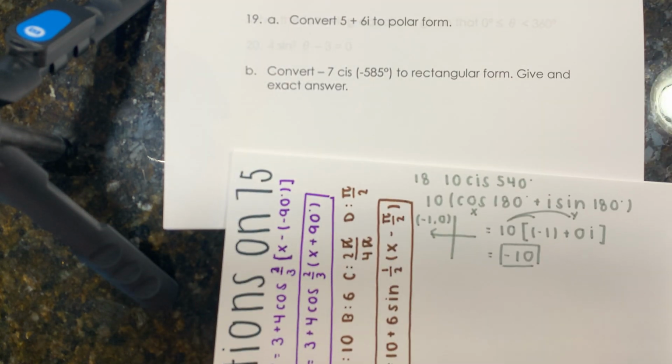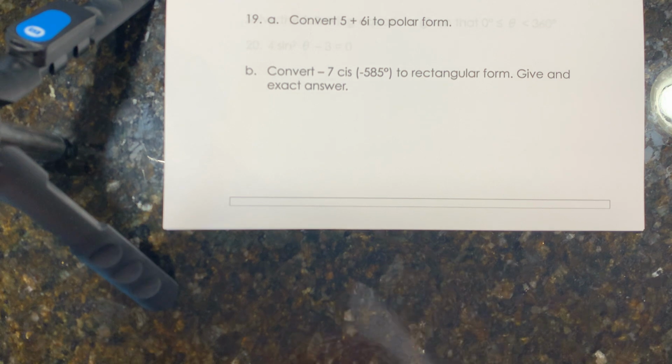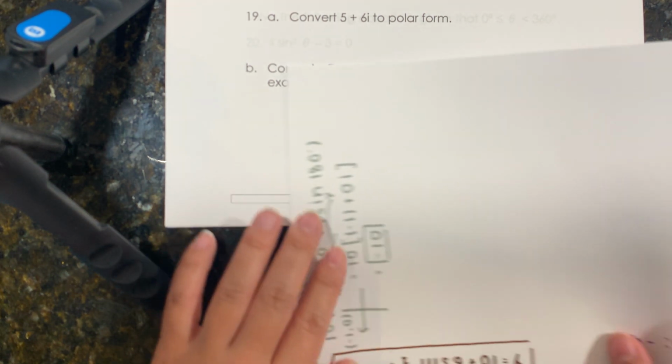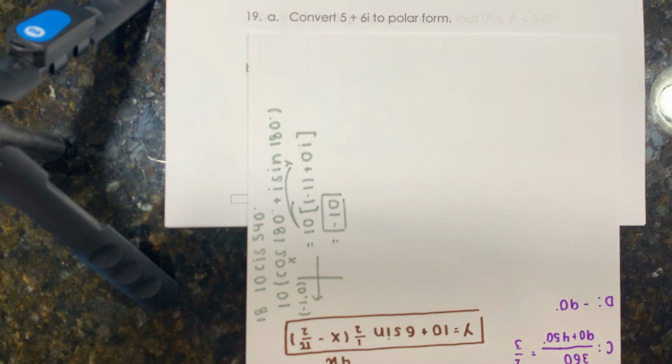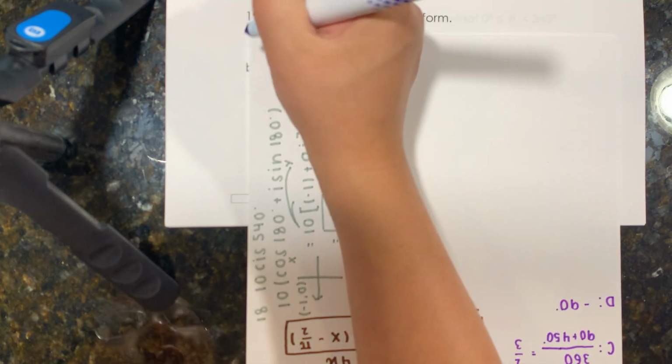Now on to number 19, where we are going to start with A. So it's 5 plus 6i. Both of them are positive, meaning it's going to be in quadrant 1.